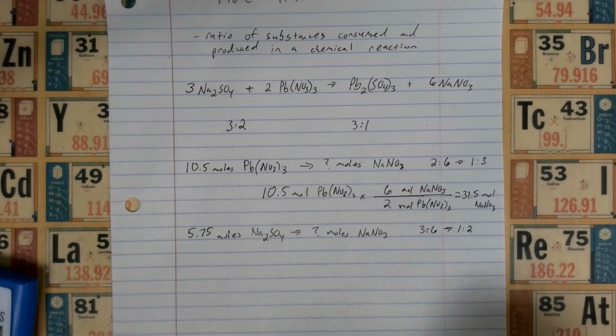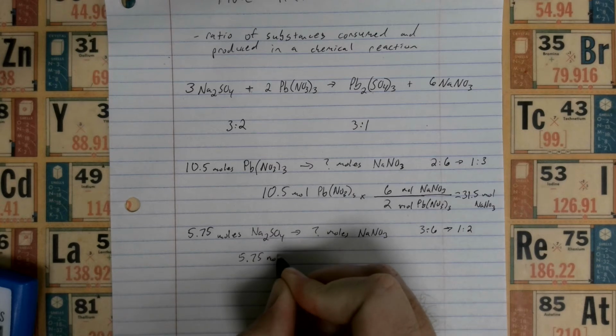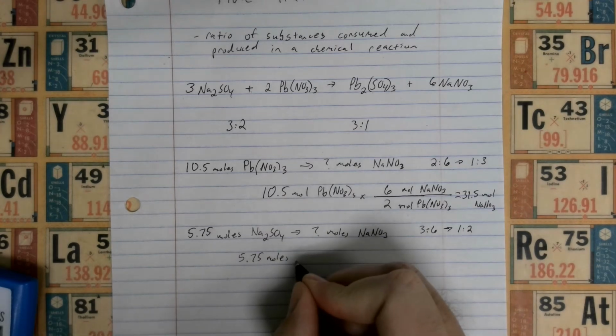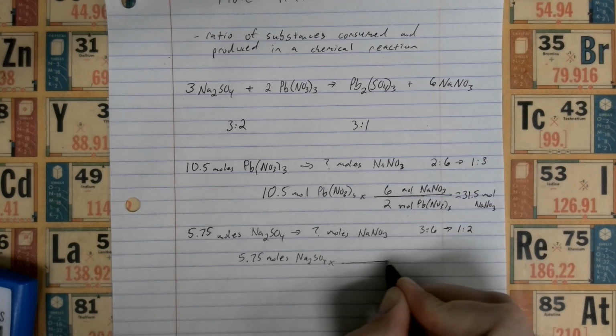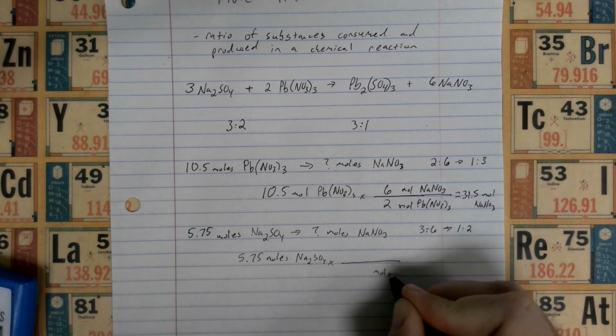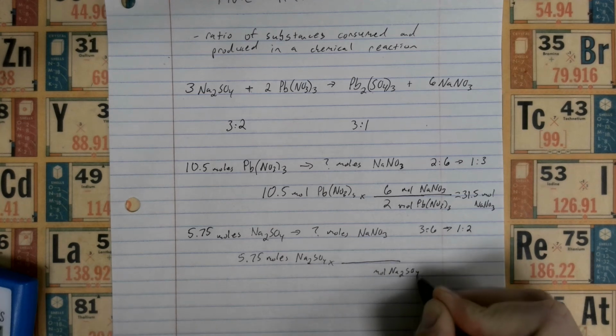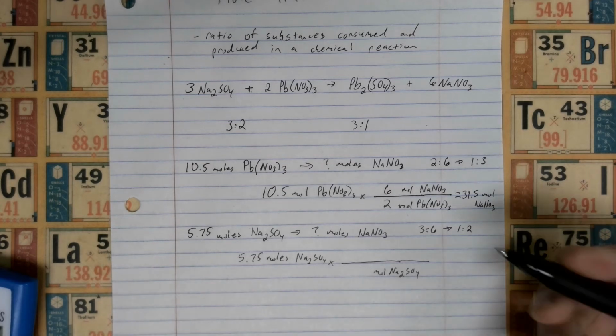Okay? So I'm going to set up my problem: 5.75 moles of Na2SO4. And then moles Na2SO4 goes on the bottom. Again, those have to match. The mole ratio is always wanted over given.